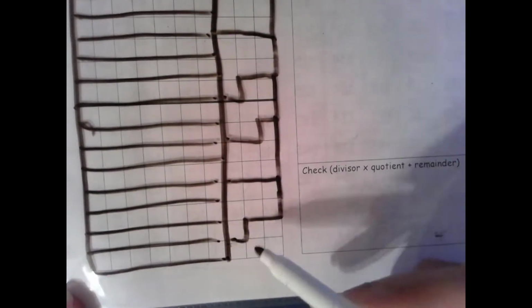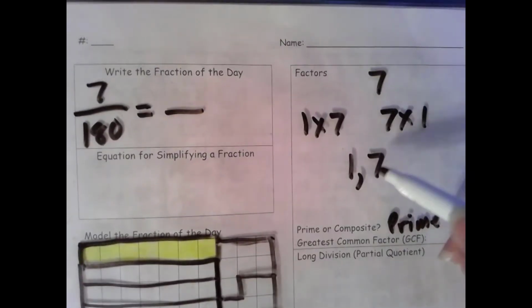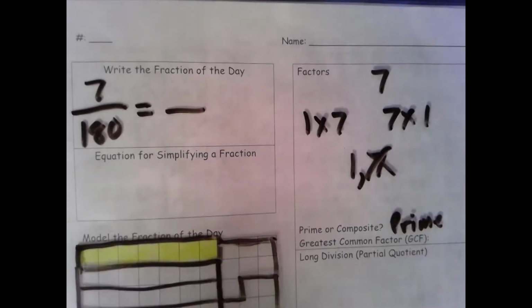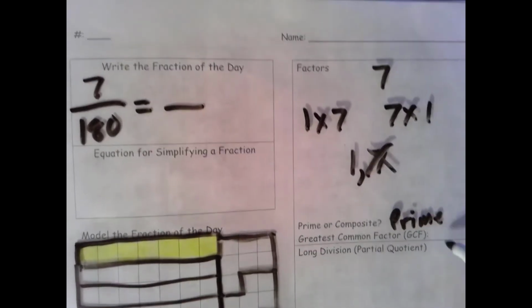So I get down here and I have 1, 2, 3, 4, 5 left over. Do I have enough to make another group of 7? Nope. So 7 does not work. Cross that out. 7 is not a common factor. So that leaves 1. 1 is our greatest common factor. So let's make our groups of 1 and done.